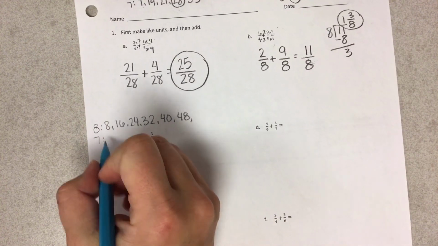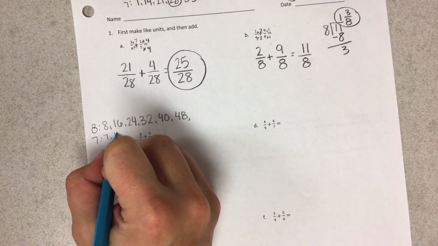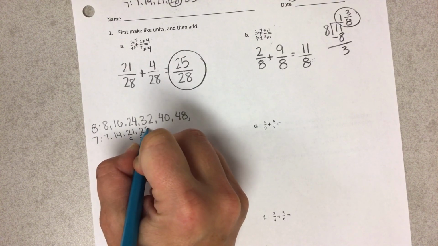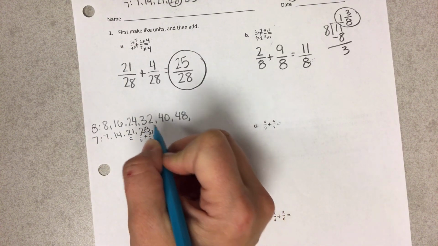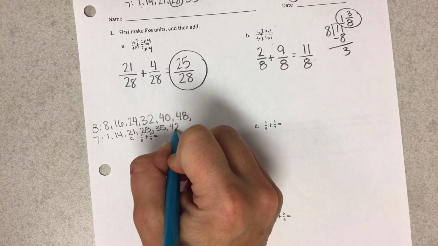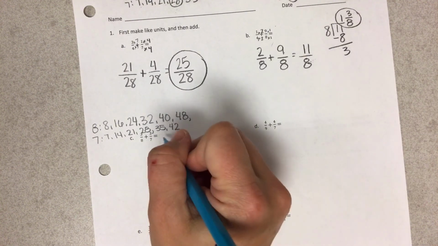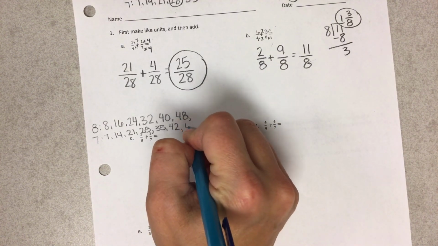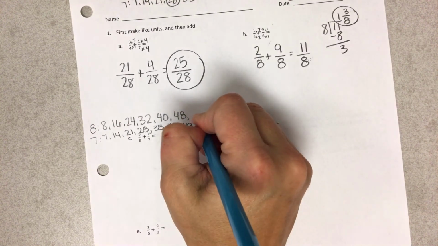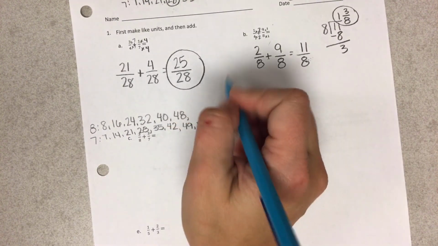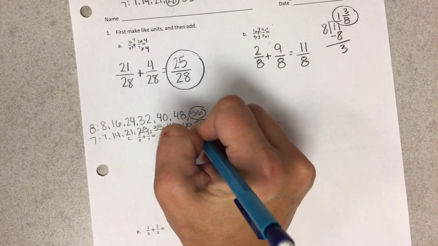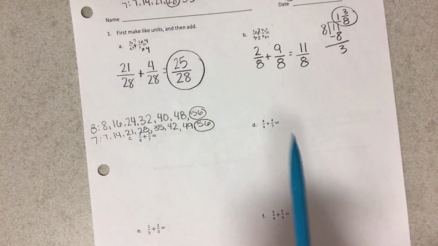Okay, I'm going to come down here and count 7, 14, 21, 28, 35, 42, 49, 56. Oh, there it is. So 56 is going to be that least common multiple.